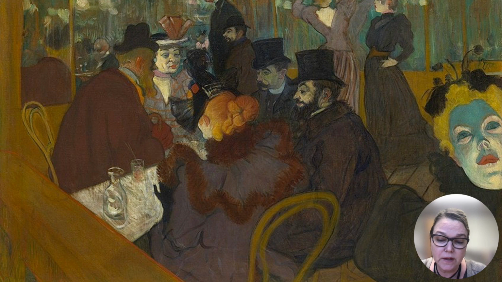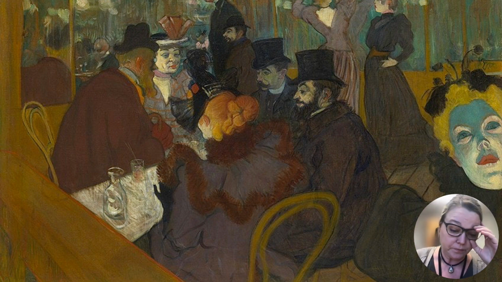Look at, I don't know if you guys can see my cursor, but what I love with Toulouse-Lautrec is the colors he puts into his faces. The one on the right, you see the highlights. You can see like the light shining under, like light here. So she has light and then shadow on her forehead.